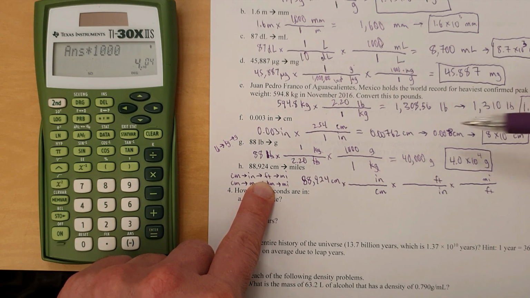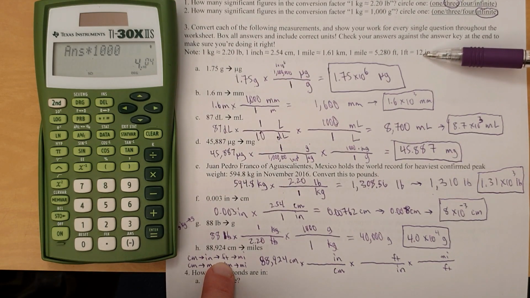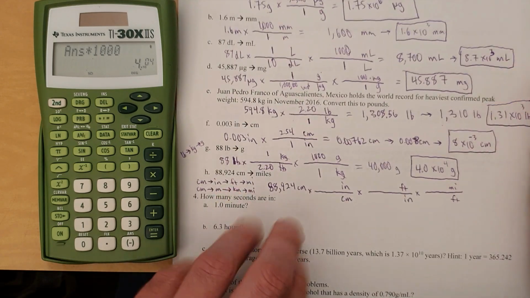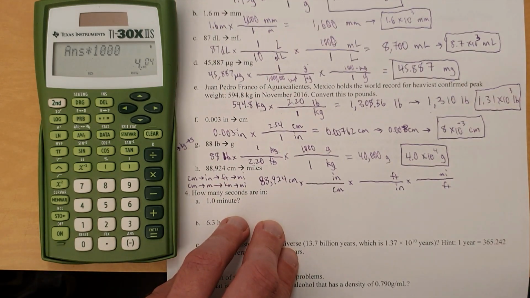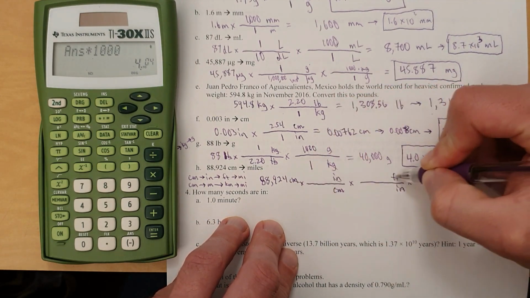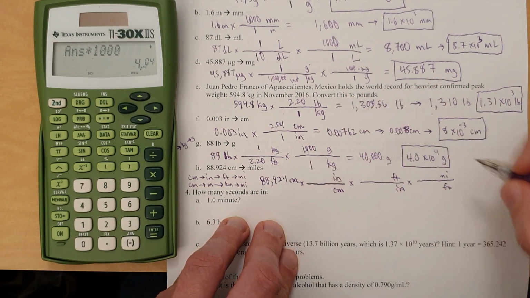So why am I doing this, and where do we get this information? Well, luckily it's provided right here at the top of the paper for you. That's how many inches are in a foot. That's how many feet are in a mile. So we can go with that. So that's our units. Centimeter cancels centimeter, inch cancels inch, foot cancels foot, leaving miles. So you get an answer in miles.